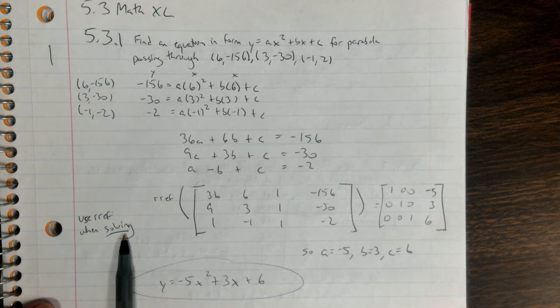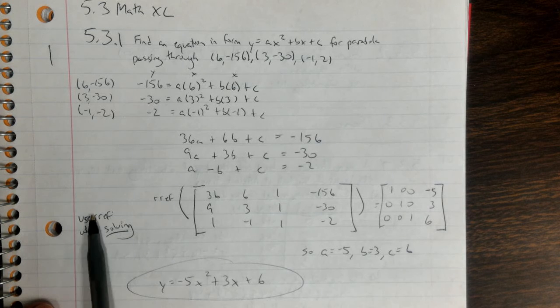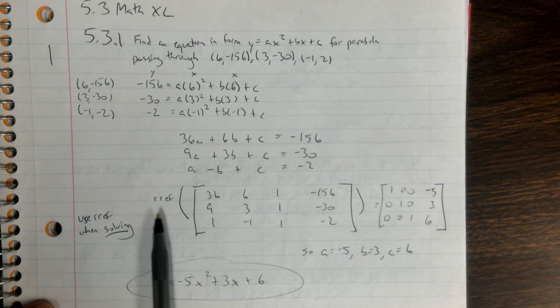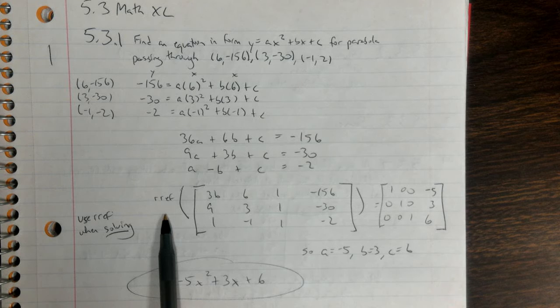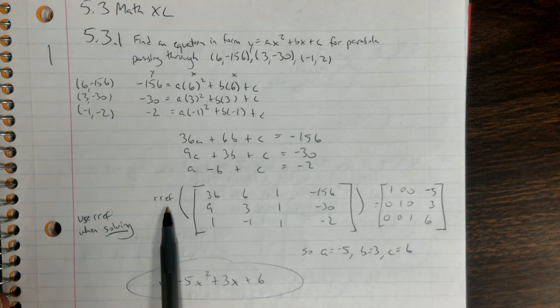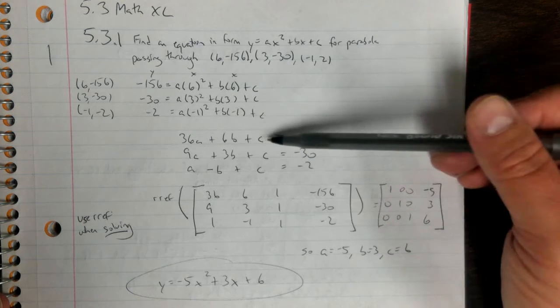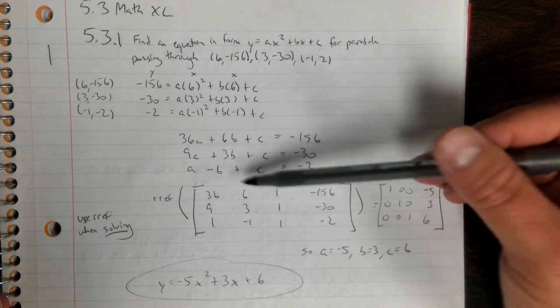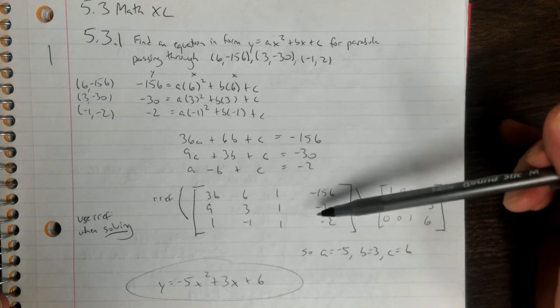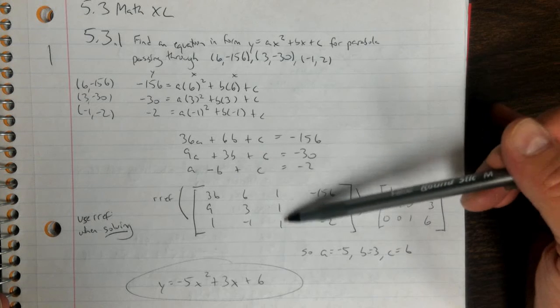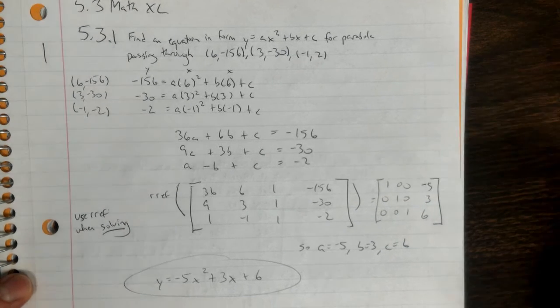When you're using RREF, you can solve equations. You don't have to necessarily do substitution or elimination, all these different combinations they're showing you in the view and example. So you're able to use RREF and type in the coefficients, the 36, the 6, the 1, the negative 156, and so forth. Remember, if there's no number in front, you put 1. And when you do that, you get this matrix.